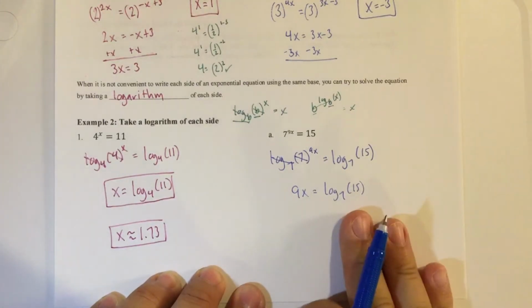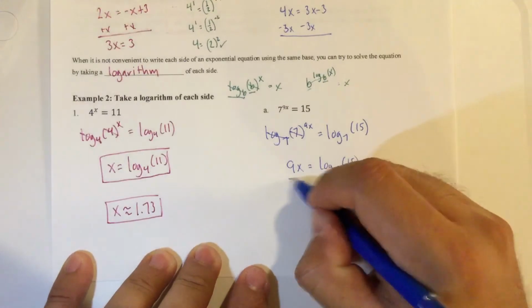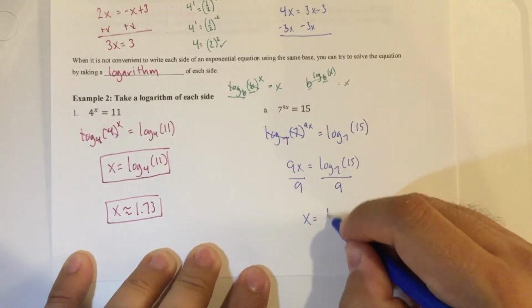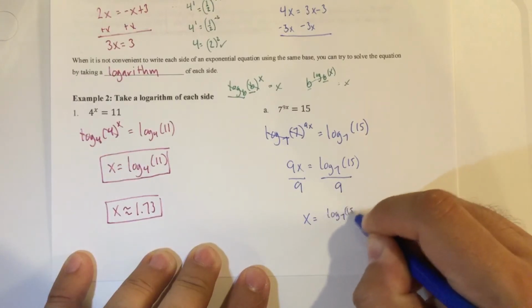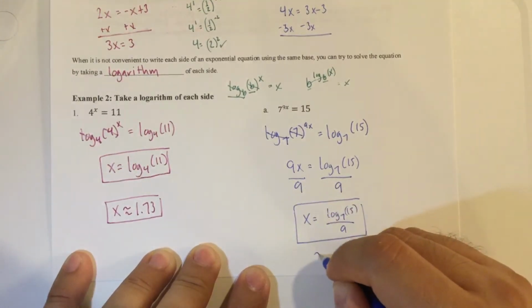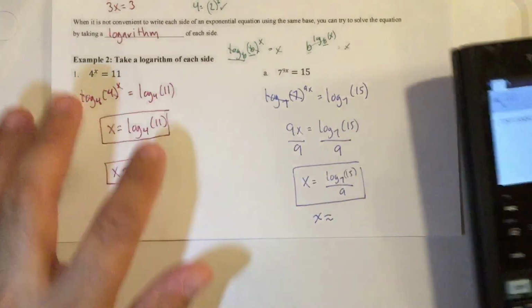I never type this into my calculator until I'm ready to get my final answer. To isolate x, we divide both sides by 9. So my exact answer would be log base 7 of 15 divided by 9. My approximate answer, let's take this and type it into the calculator here.